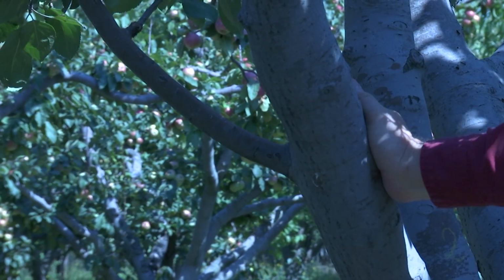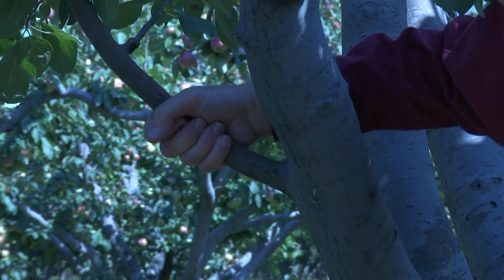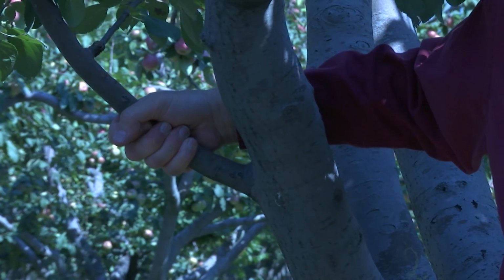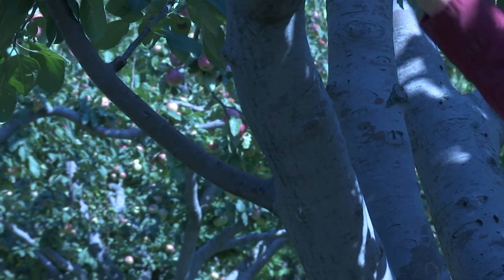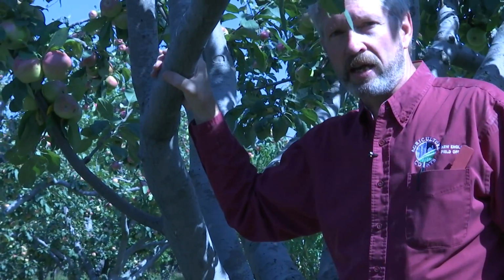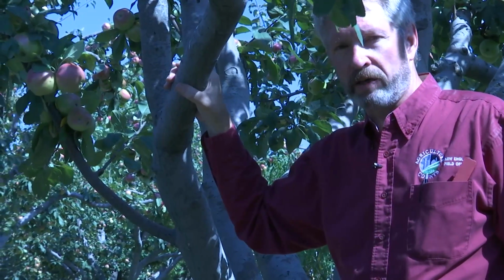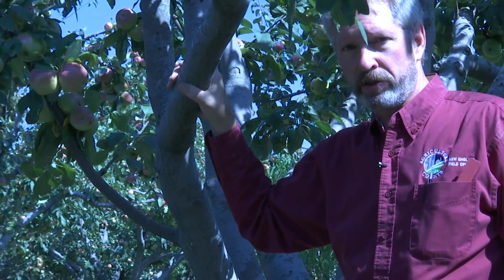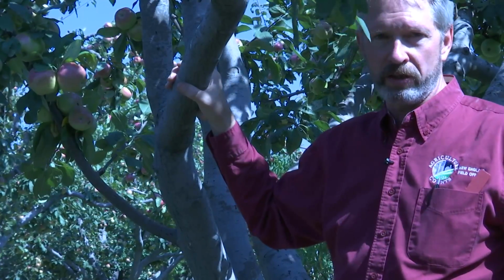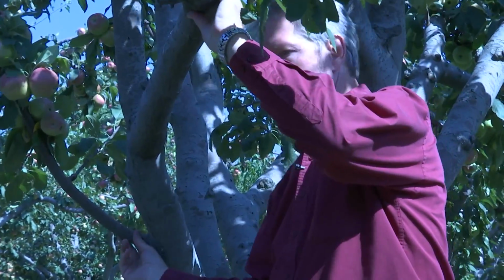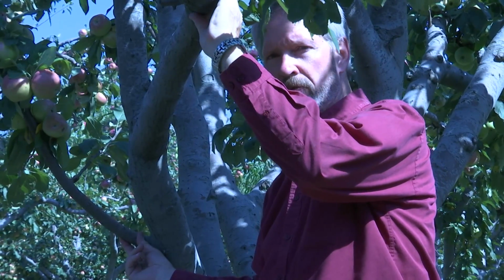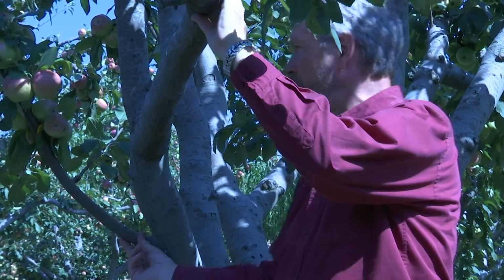So what we'll do instead is we will measure this limb, but its measurement will also be included with the next limb above its measurement. So when it comes to doing the random number selection, these two limbs will be part of the same number.